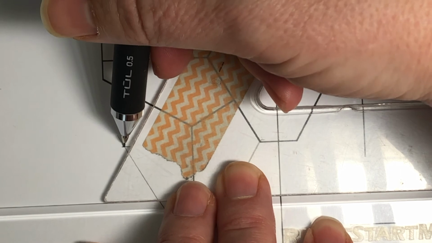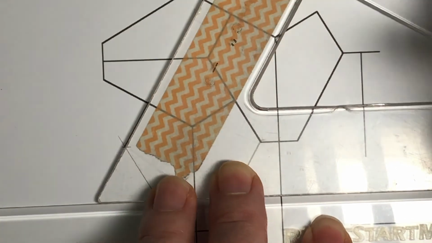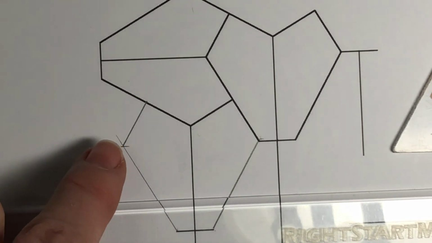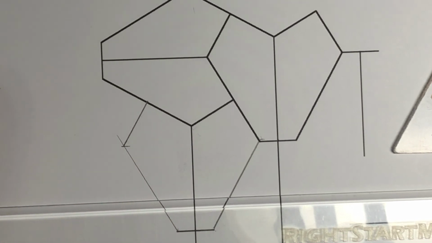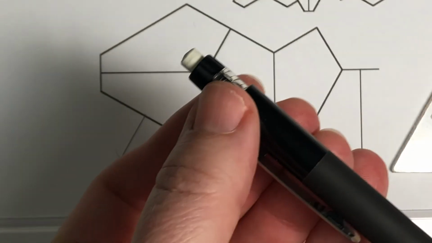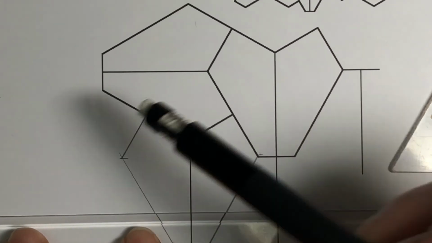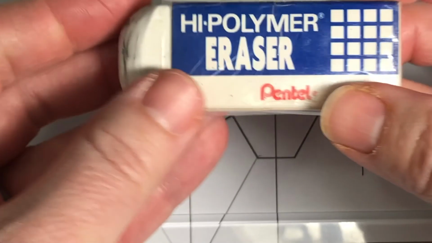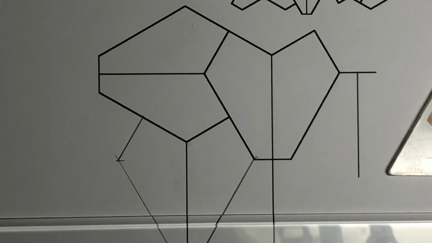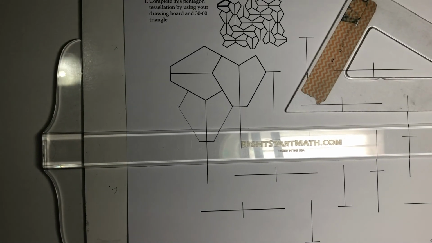It does say in the lessons to leave tick marks so that you, as a parent, can see how they did it and that they are correctly creating this. So leave your tick marks, encourage them. But these extra lines, if your pencil has a decent eraser on the back of it, you can use that. And always have available one of these marvelous polymer erasers. These are great for lots of erasing. So now we have our first pentagon.